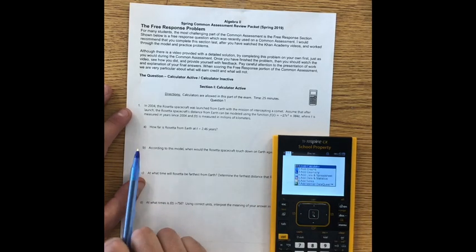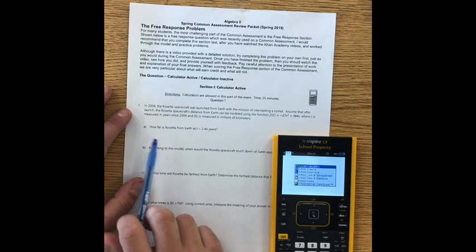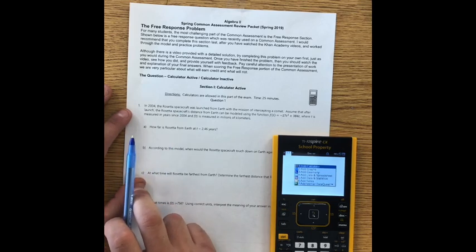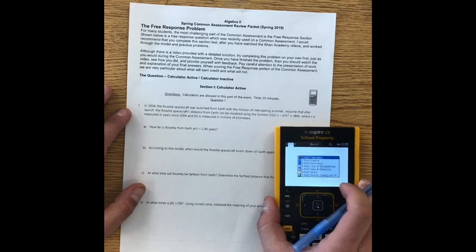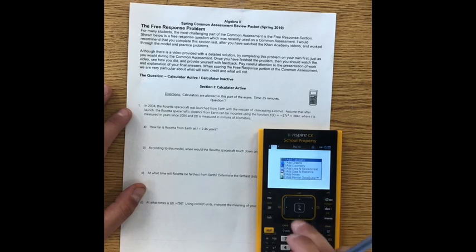So our problem is in 2004, the Rosetta spacecraft was launched from Earth with the mission of intercepting a comet. Assume that after launch, the Rosetta spacecraft's distance from Earth can be modeled using the function f of t equals negative 27t squared plus 384t, where t is measured in years since 2004, and f of t is measured in millions of kilometers. So what we're going to do is make the graph.